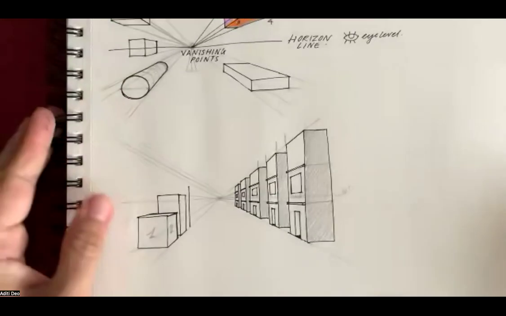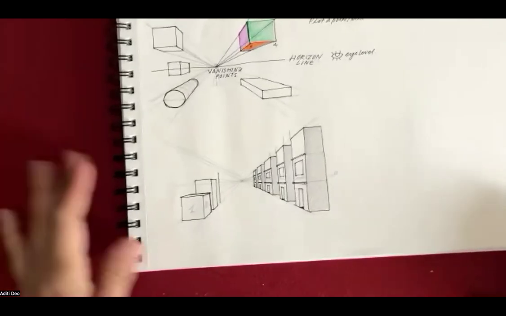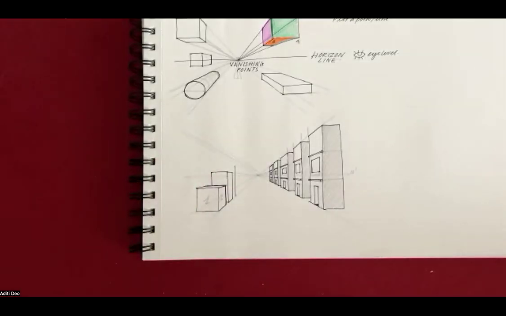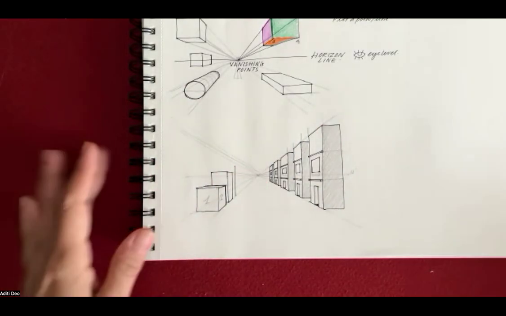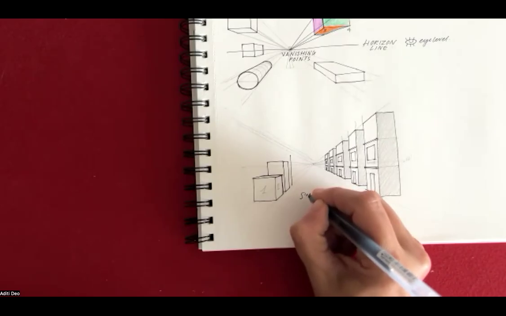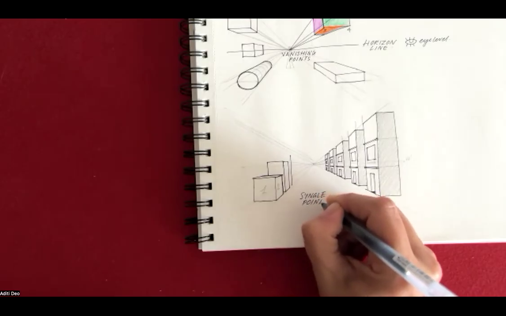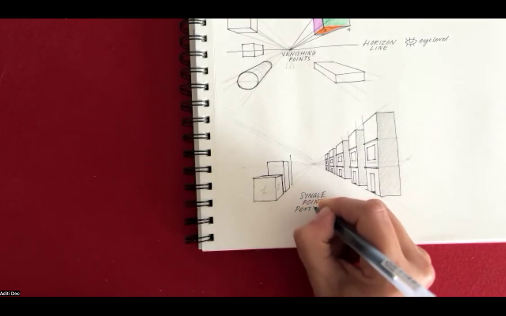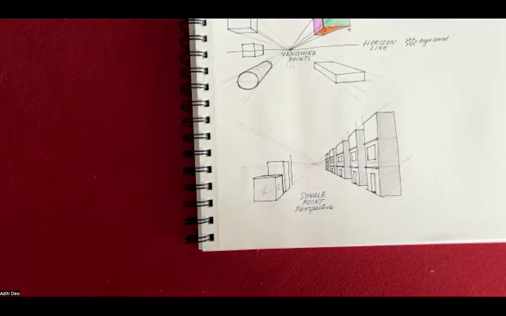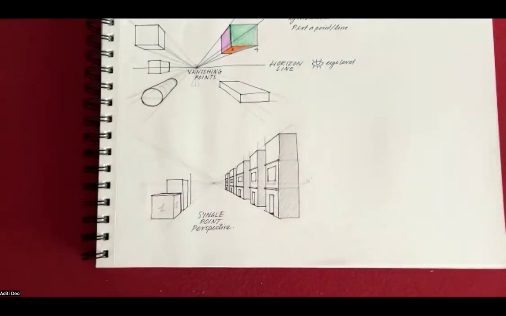Okay, so we have made buildings based on a vanishing point. We have made some features on that. But this is just one part of perspective. In fact, this is called a single point perspective. Now we will move towards something called a two-point perspective.